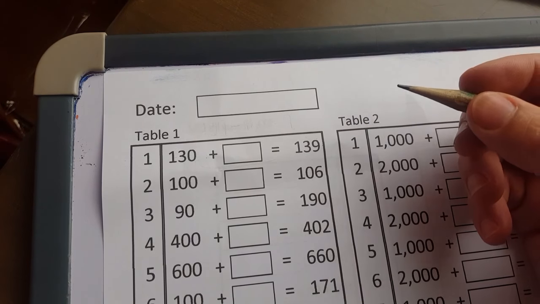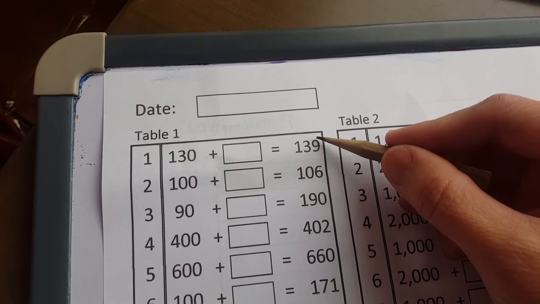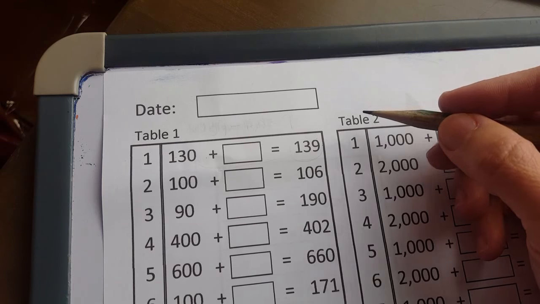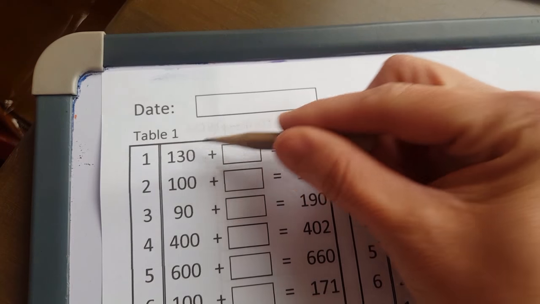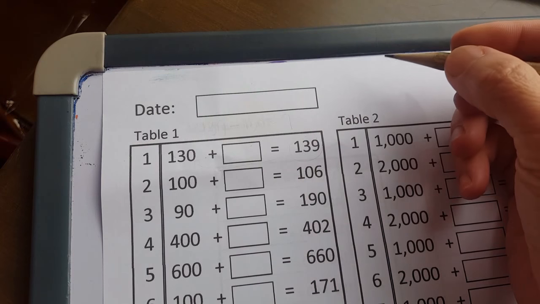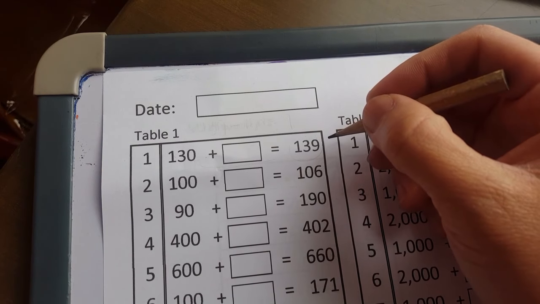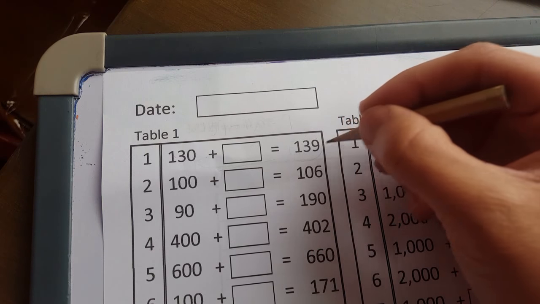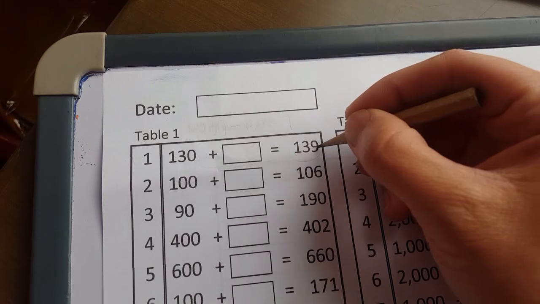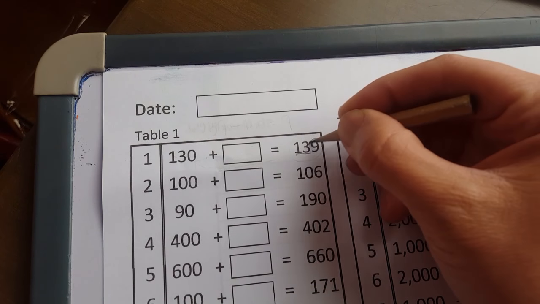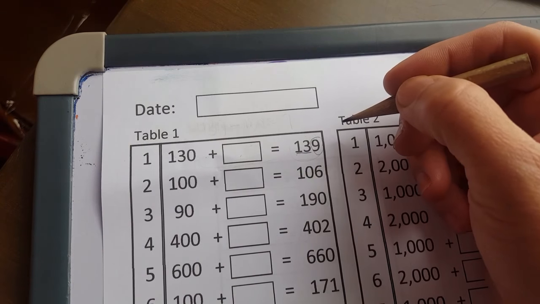this page, page 50, which is a good test of the understanding of place value. For example, 130 add what makes 139. Now, children who have been doing partitioning will probably recognize that 139 is made of 130 plus a 9, so the missing number is 9.